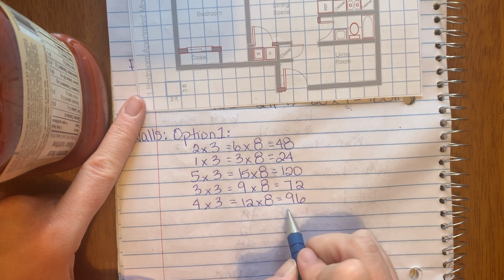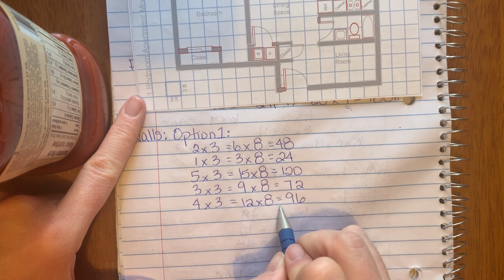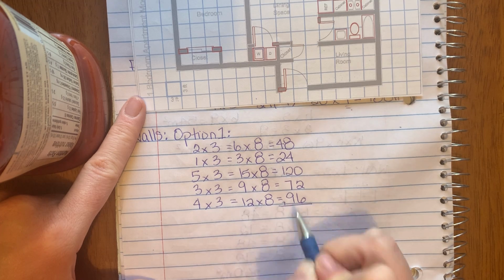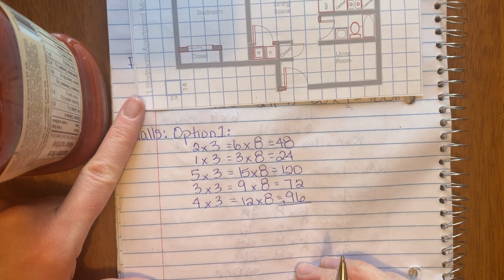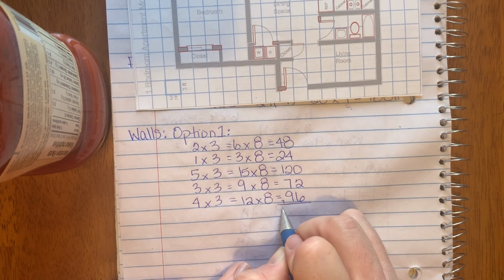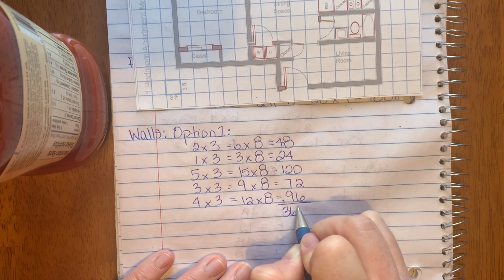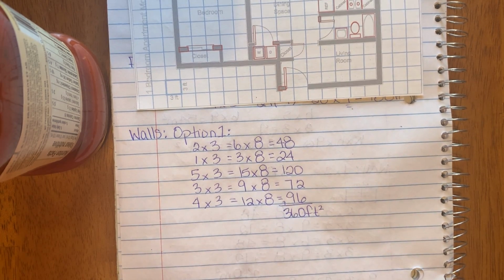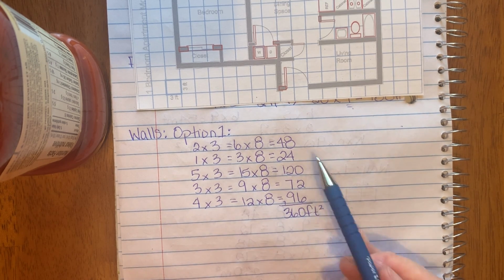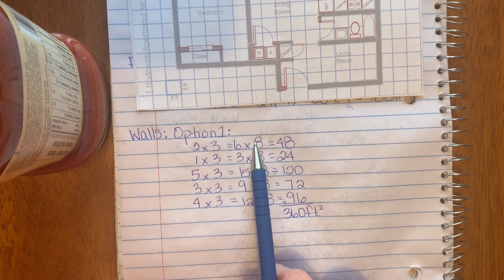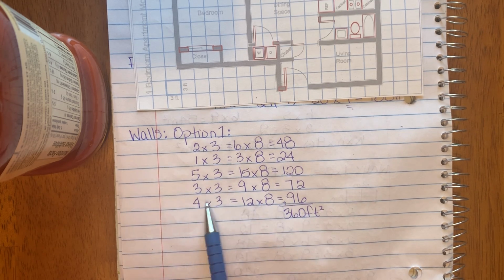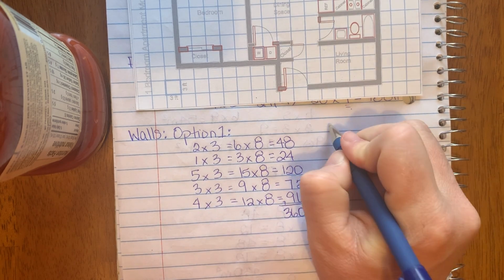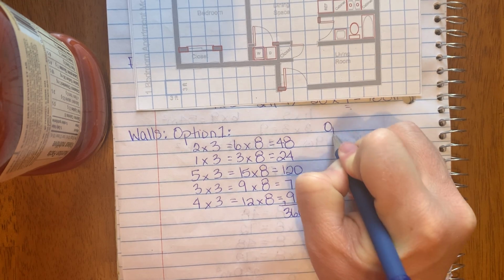All right, and then we're going to take these numbers and we're going to add them together. All right, and we come up with 360 feet squared. We're still looking at area here. All right, so we've taken care of our scale, we've taken care of our wall height, we've done our steps. Fantastic. Let's look at option 2.